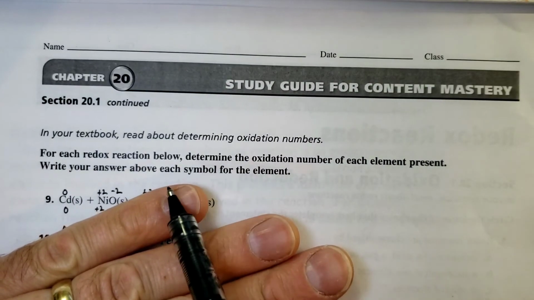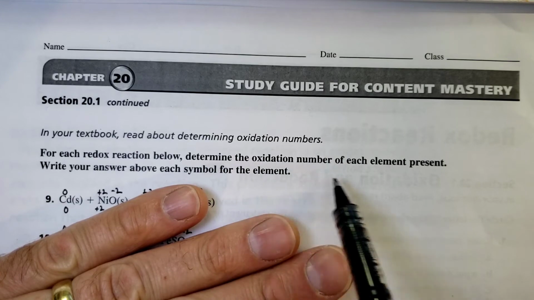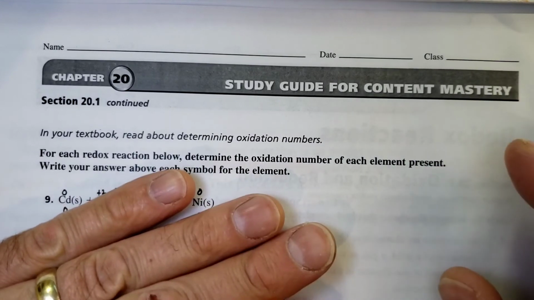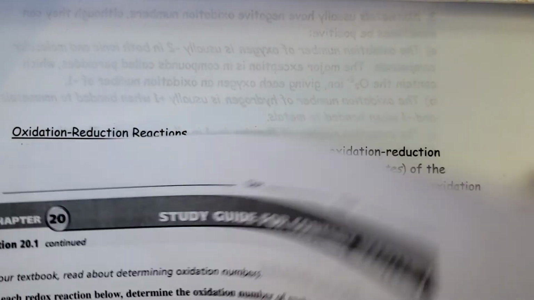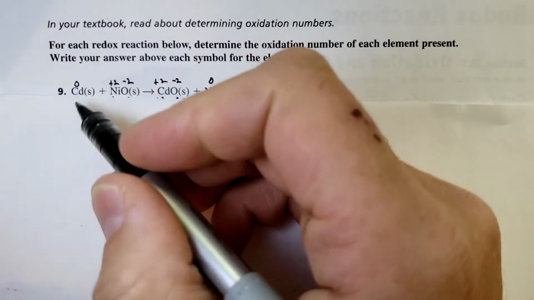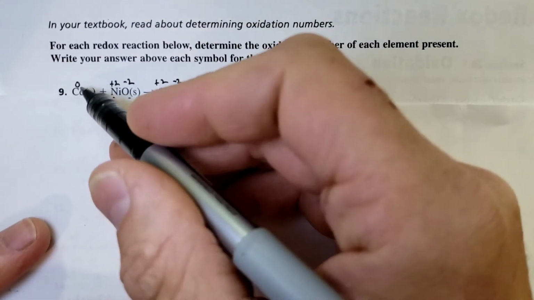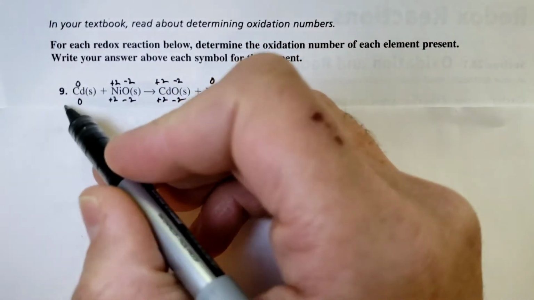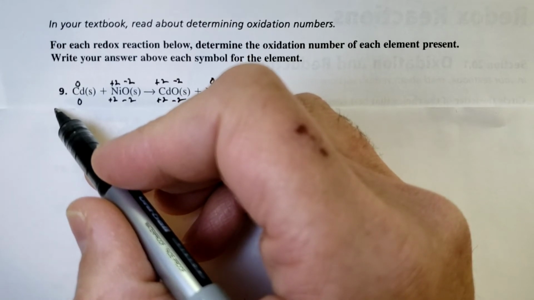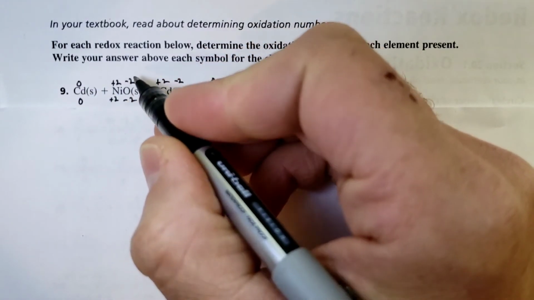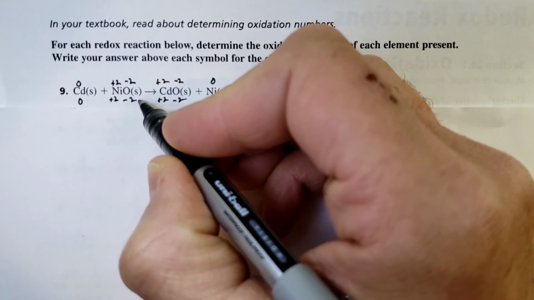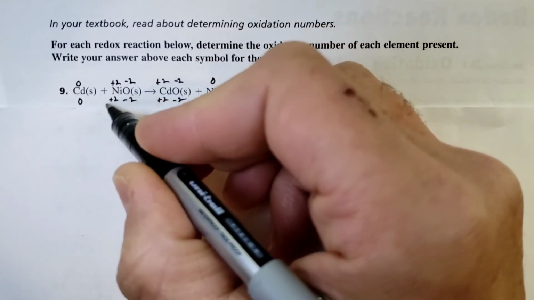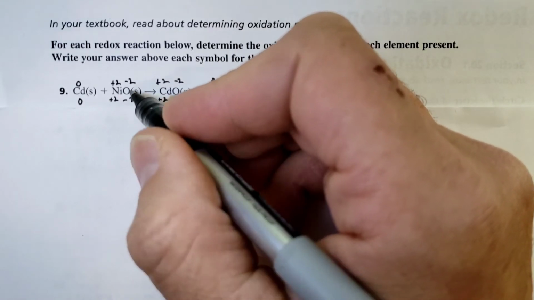Take a look here. For each redox reaction below, determine the oxidation number of each compound present. Write your answer above each element. So maybe we'll just run through the first one here, just so you can see how you do it. Let me get a piece of paper. Here we go. If you look at the first one, cadmium is a monatomic element. It's by itself, so it's simply 0, and it adds up to be 0. Remember, I keep track of the sum on the bottom and each individual on top. Oxygen here is -2, so it contributes a -2 because there's only one oxygen. So to get 0 overall, this has to be +2, because when I add up all the sums, I should get what I need for the compound itself.